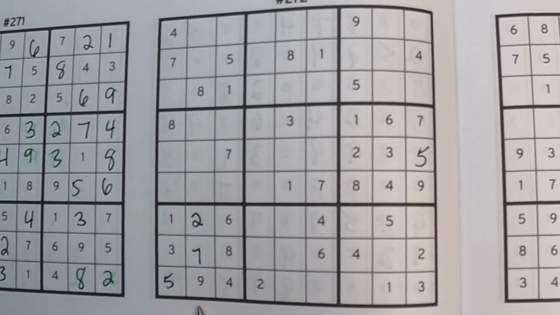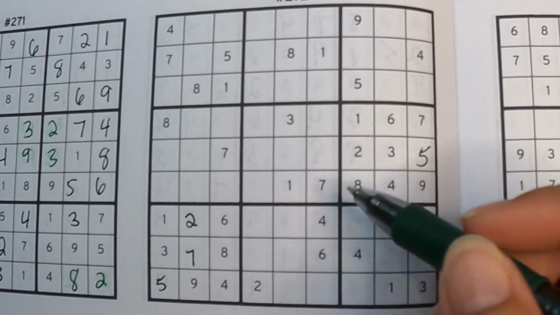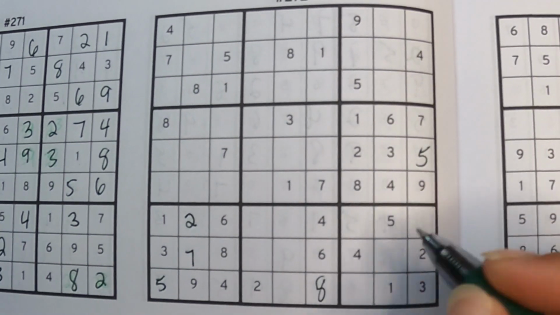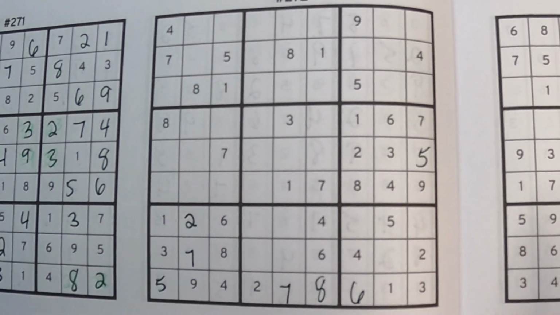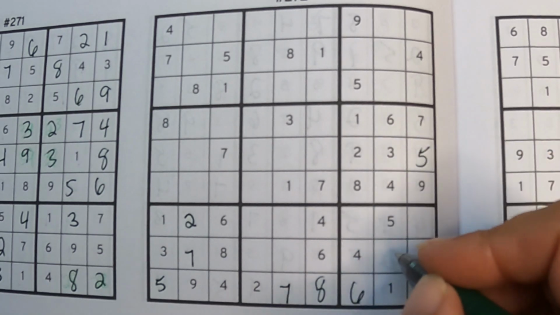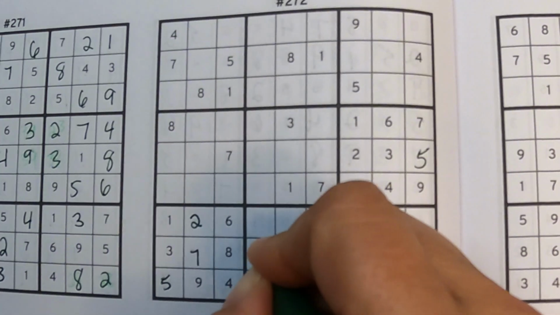For this bottom row, we're missing 6, 7, and 8. We've got 6 and 7 here, so this is our 8. That 6 makes this our 7, 6. For this row, we're missing 1, 5, and 9. We've got 1 and 5 here, so this is our 9. 1 here, so 5, 1.